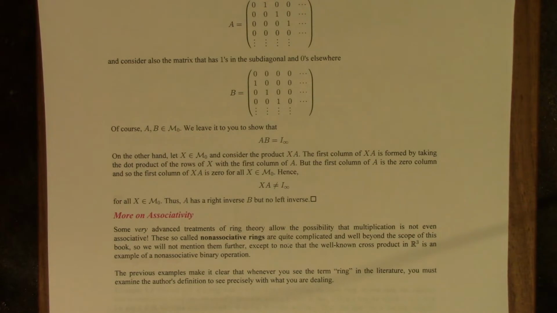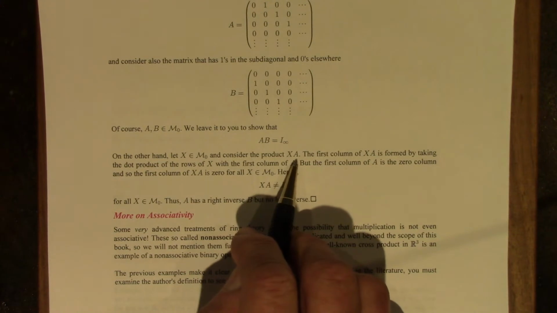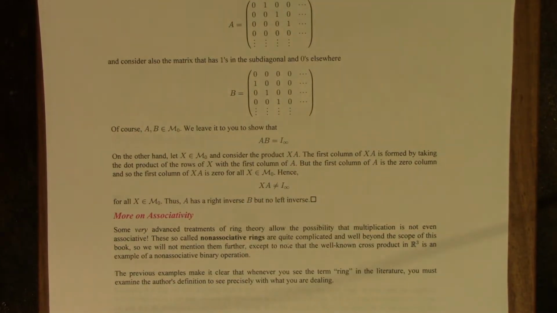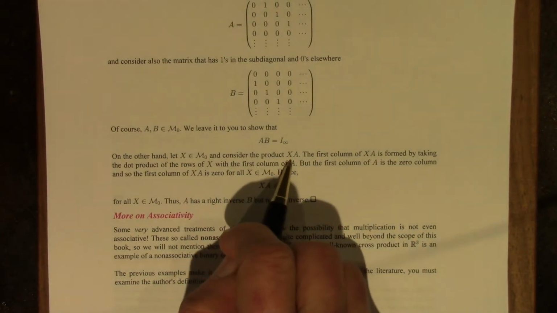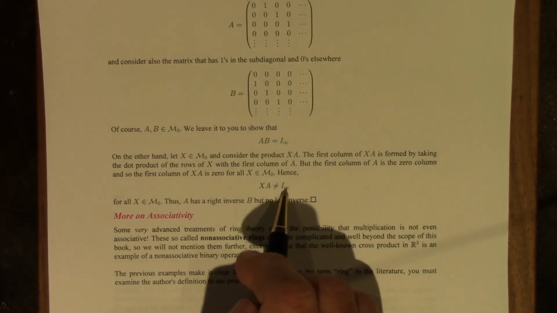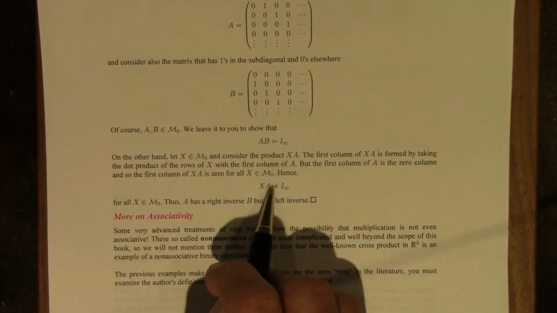On the other hand, if X is any element of M0, then in the product XA, its first column is formed by taking the dot product of the rows of X with the first column of A, but the first column of A is all zeros. So XA, no matter what X is, will have its first column all zeros. It cannot be the identity. So A has right inverse B, but no left inverse.